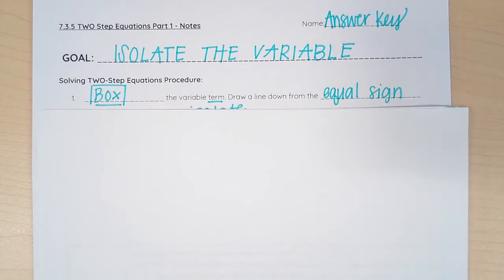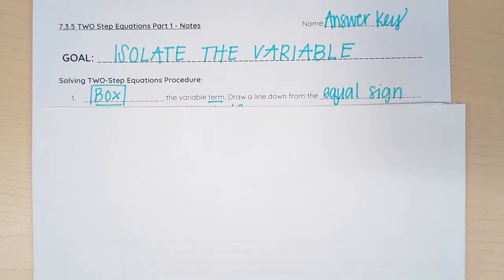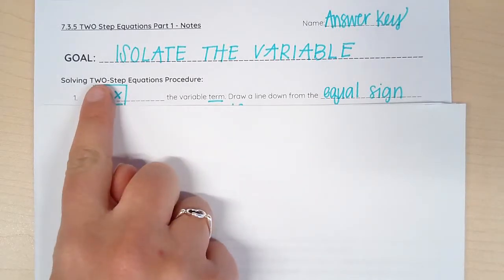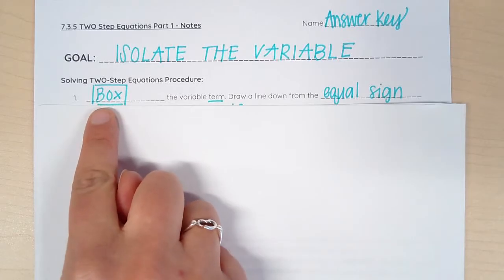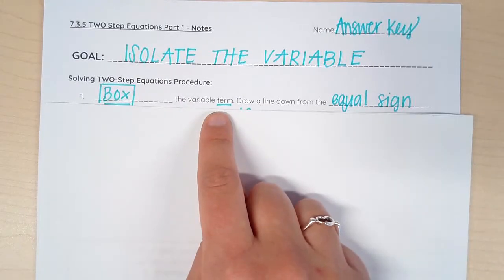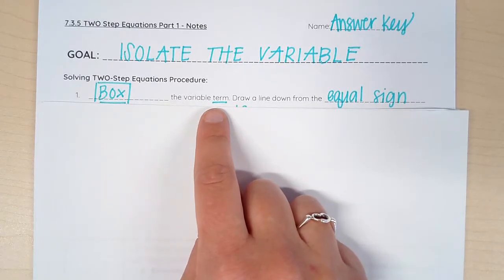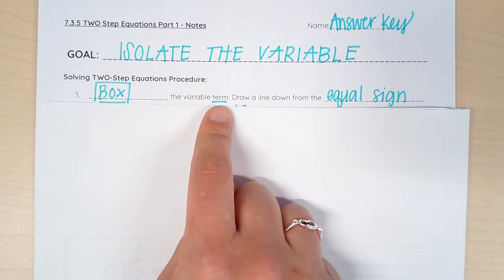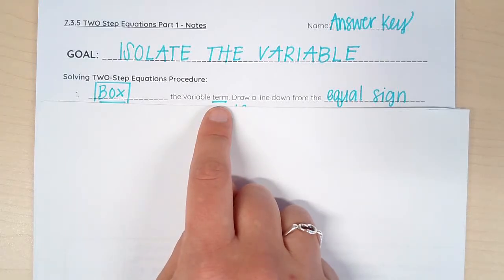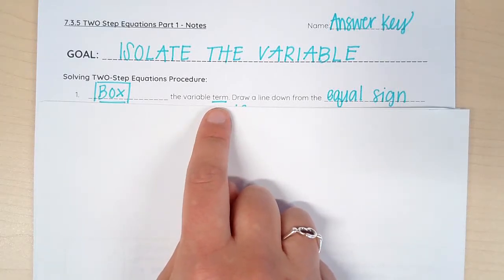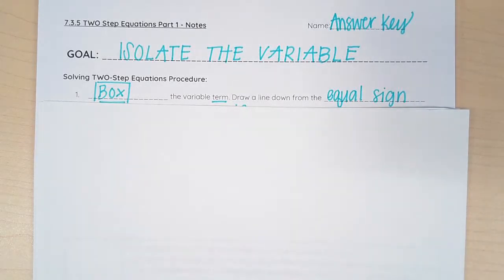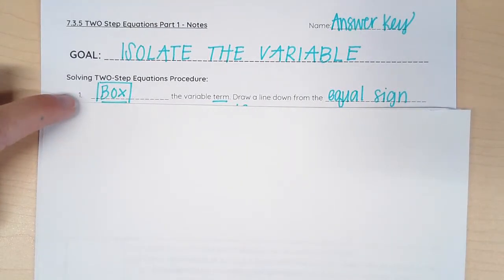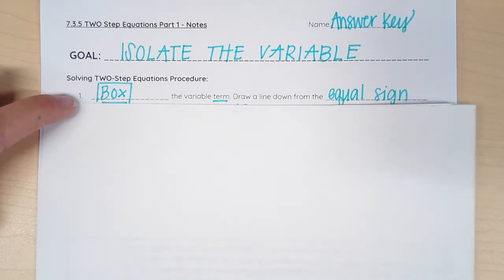We also start off the same way. We box the variable term and draw a line from the equal sign. Now, I will say that this time, when we have two-step equations, this first step of boxing the variable term is more important than it was with one step. We are boxing that entire term that contains the variable. That will help us to determine which piece to do first. We will take a look at that in a moment, but I do need you to know that this step is required. We cannot skip over it.